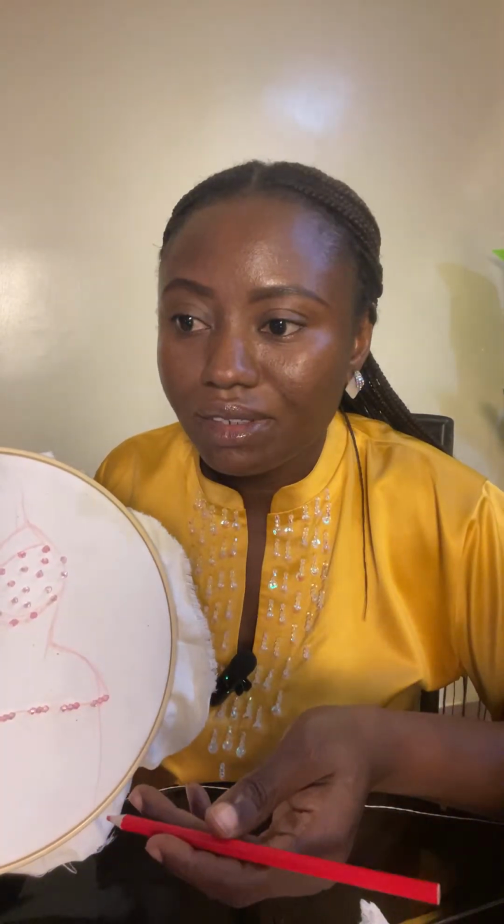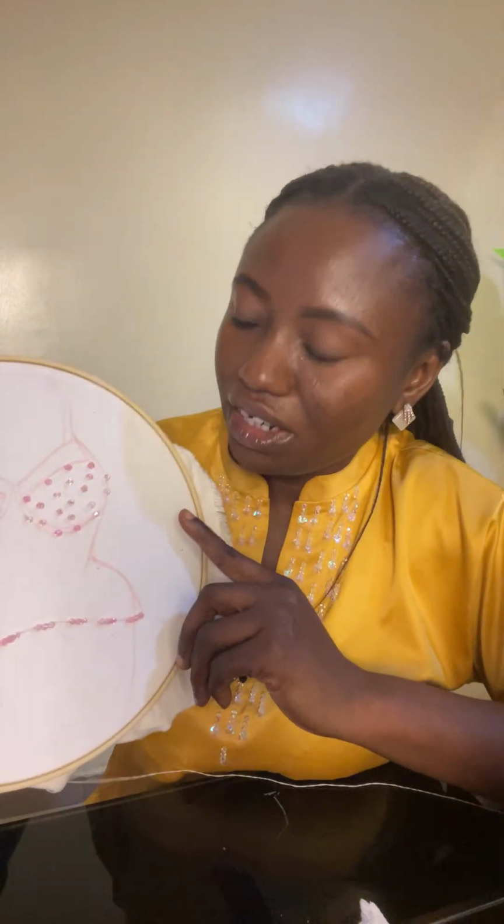You can have multiple lines, and this is how those dresses that you see come about. Everything starts with one line, then they bead on the second line, and then the next line, and then the next line. This is how those beadwork that you see come about, and you can see how we just beaded this right now. You like what you see?